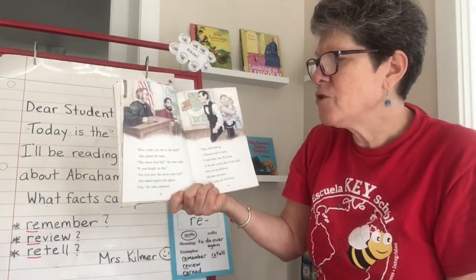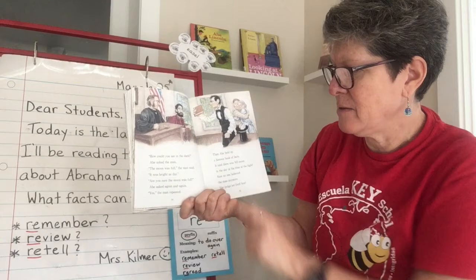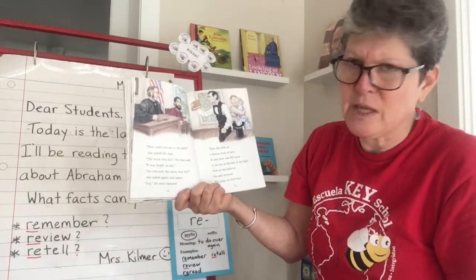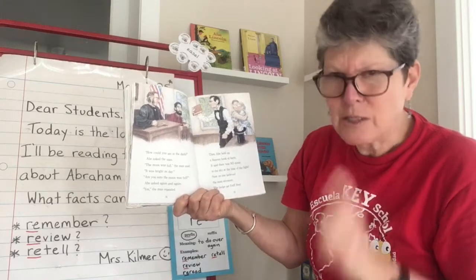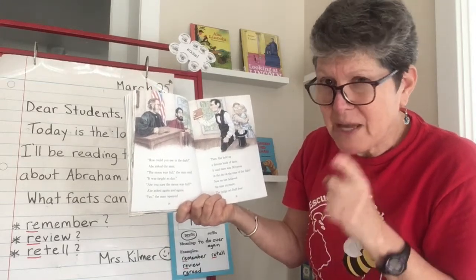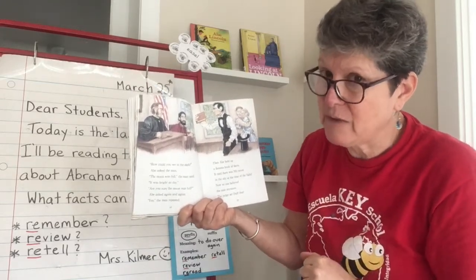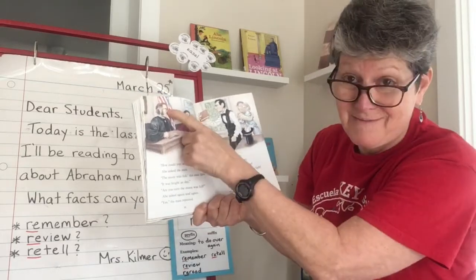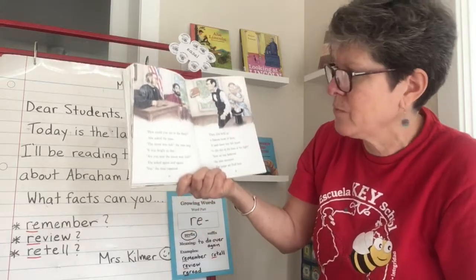"How could you see in the dark?" Abe asked the man. "The moon was full," the man said. "It was as bright as day." So there was a full moon. So the man is saying that's how he could see what was happening in the dark, because there was a full moon. And they're in court, so he should be telling the truth.